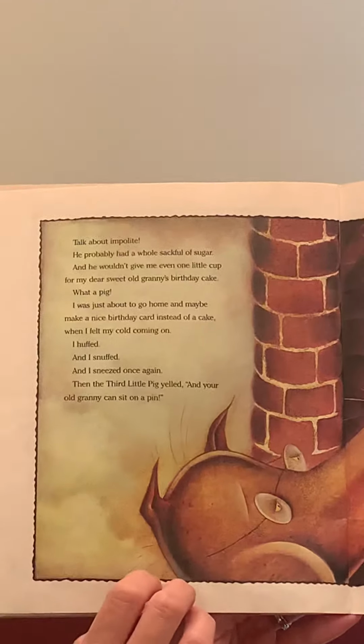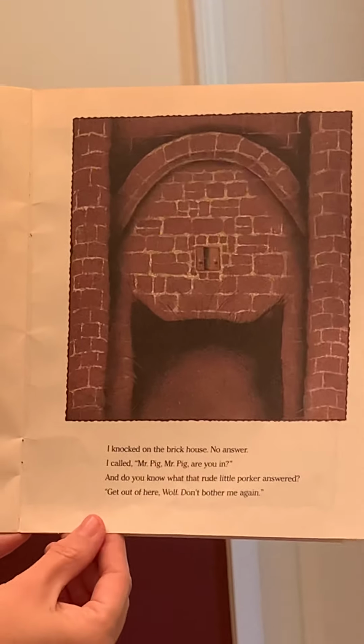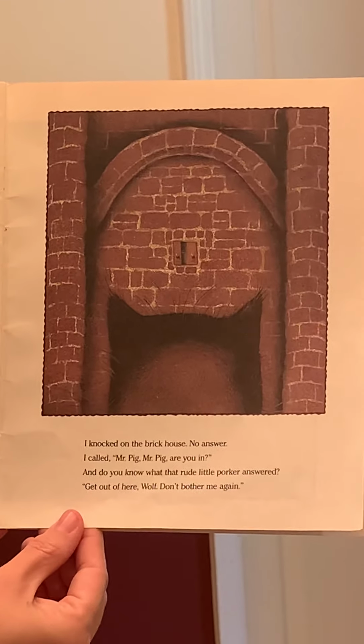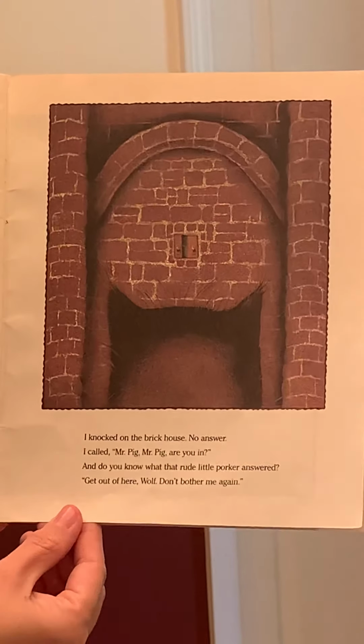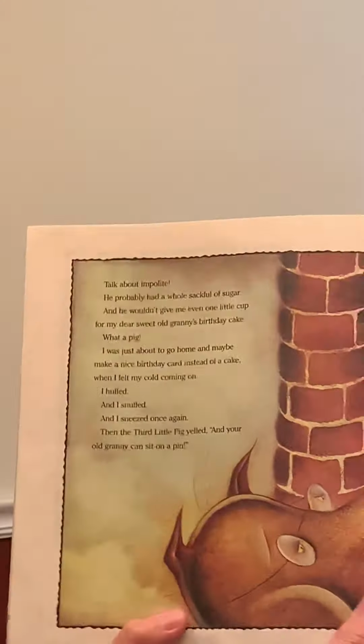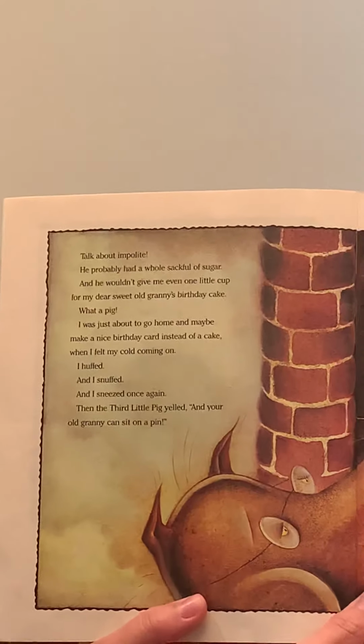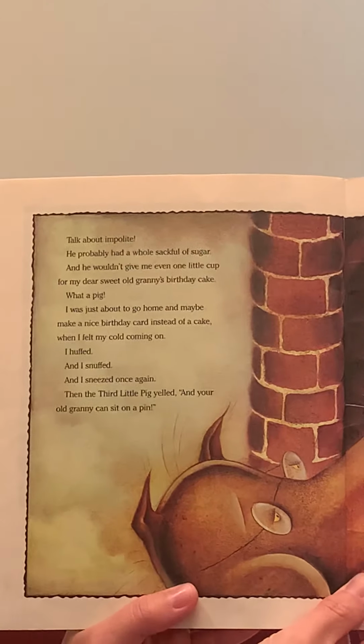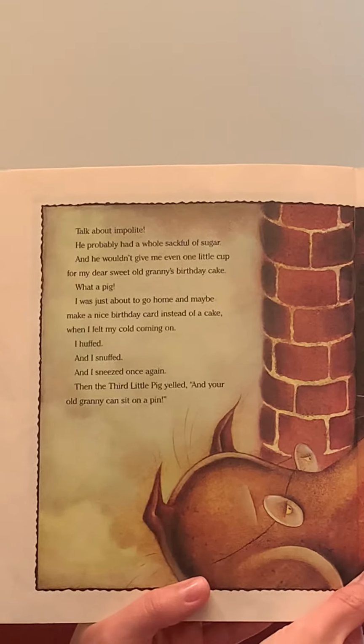I'm going to reread a little bit to you. And do you know what that rude little porker answered? "Get out of here, wolf. Don't bother me again." Talk about impolite. So let's talk about what the word impolite might mean and try to use it in a sentence.